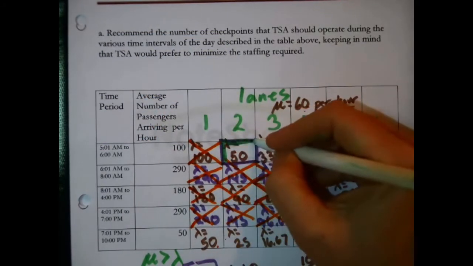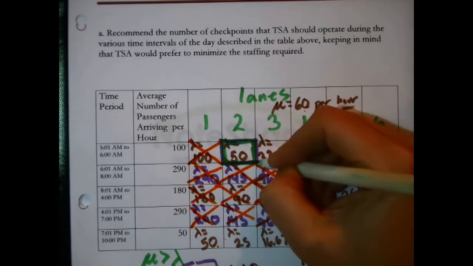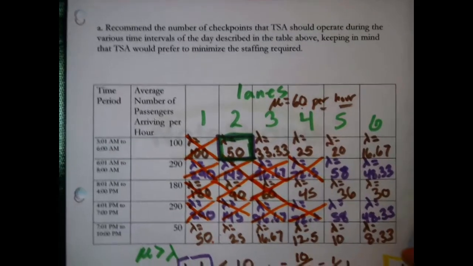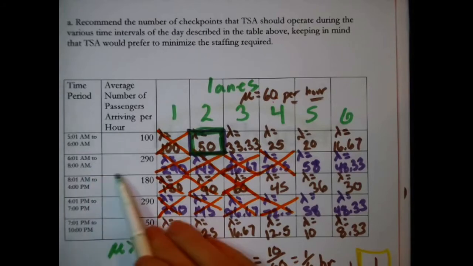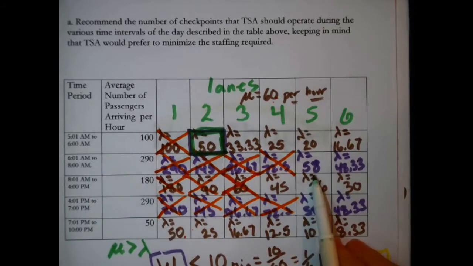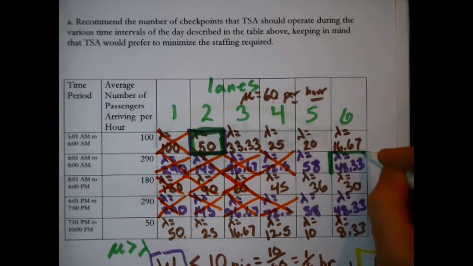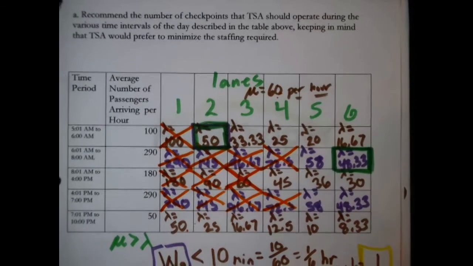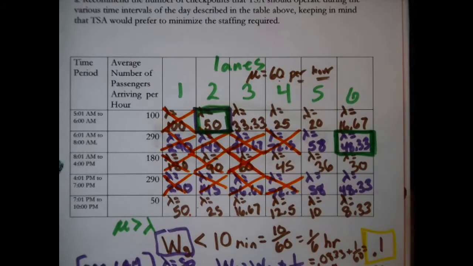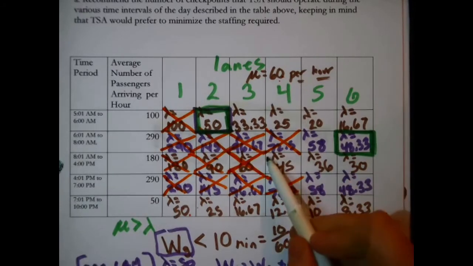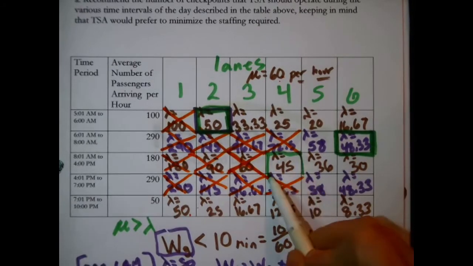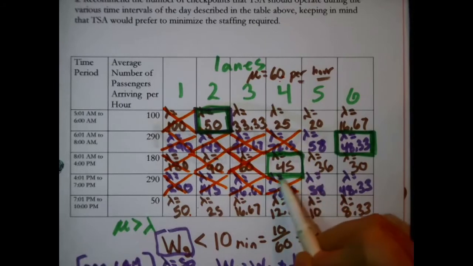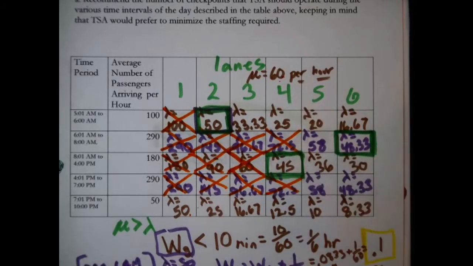We definitely do want 2 lanes open from 5 a.m. to 6 a.m. Here, I'm looking from 6 a.m. to 8 a.m. If we have 5 lanes open, the resulting lambda is 58. That is not less than 54, so that won't work. This is what we have to do. We have to open 6 lanes in order to drop lambda down low enough. Here, 45 is the first time lambda is low enough. It's associated with 4 lanes. Okay, perfect. That's the answer.